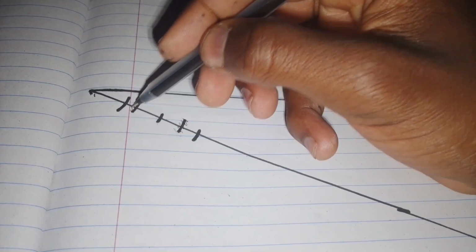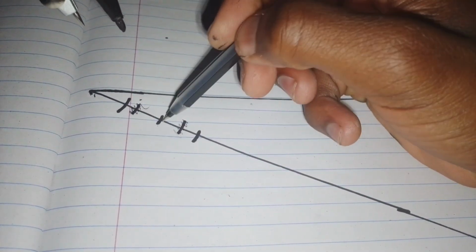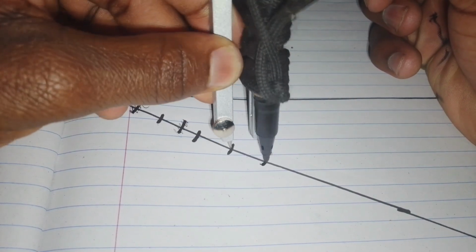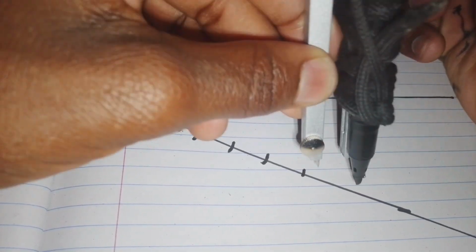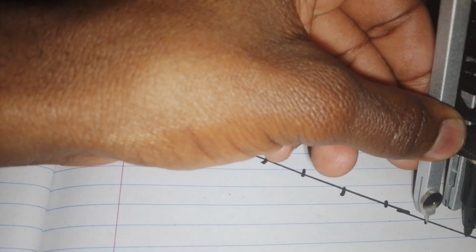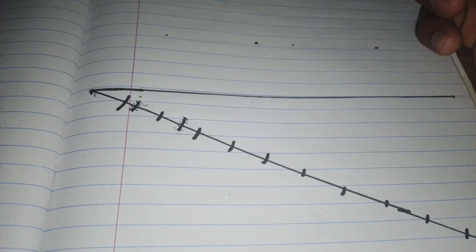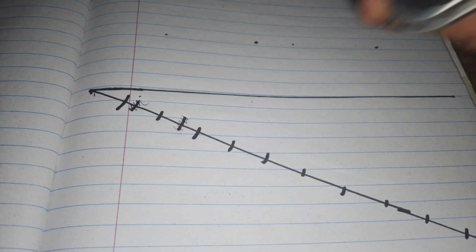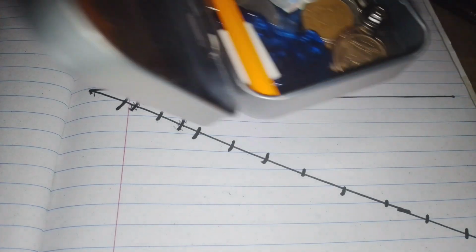So I've got 1, 2, 3, 4, 5, 6, 7, 8, 9, and finally 10 there. Okay, then what we're going to do from here is this. We're going to grab our set squares. Of course, for the sake of this video, I'll be using these smaller instruments.